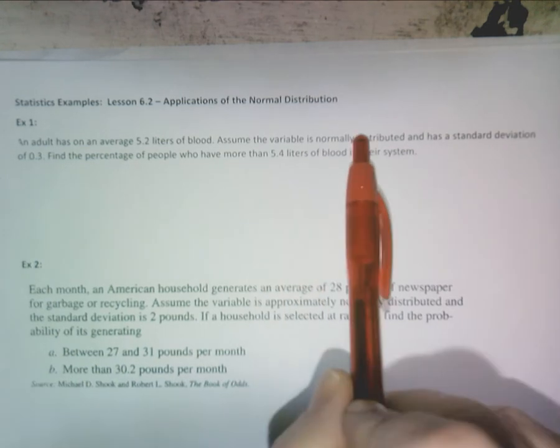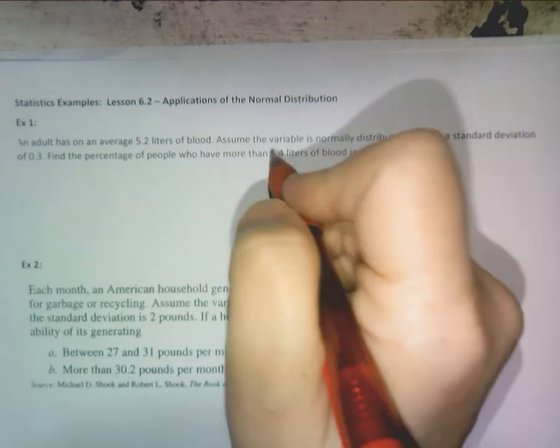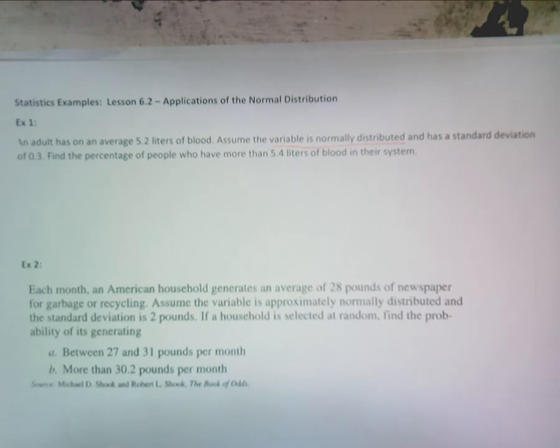Assume the variable is normally distributed. So this is what you definitely need to see, or you can't do what we're doing. Everything should be normally distributed. It has a standard deviation of 0.3. Find the percentage of people who have more than 5.4 liters of blood in their system.